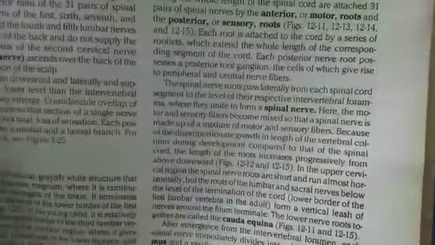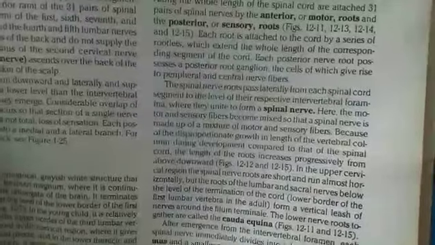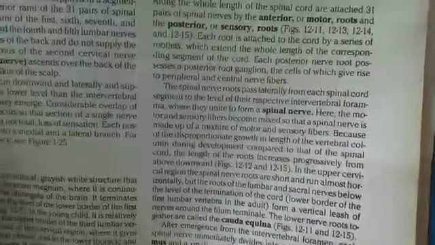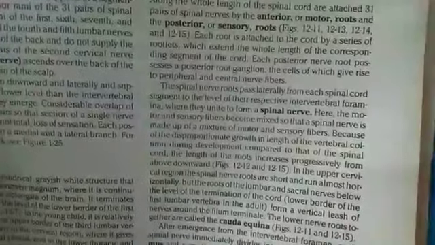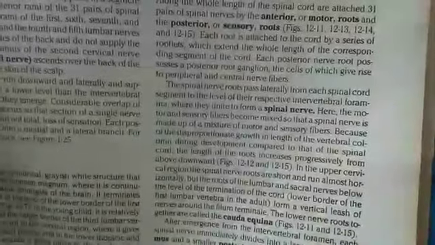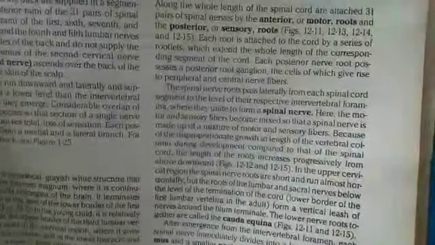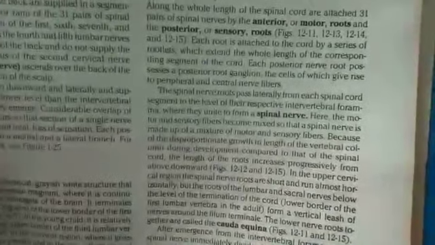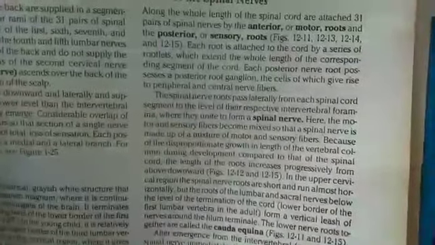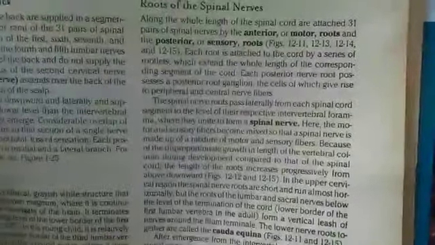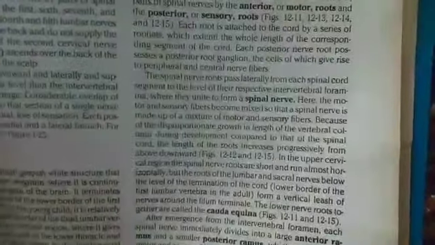the length of the roots increases progressively from above downward. In the upper cervical region, the spinal nerve roots are short and run almost horizontally, but the roots of the lumbar and sacral nerves below the level of the termination of the cord at the lower border of the first lumbar vertebra in the adult form a vertical leash of nerves around the filum terminale.